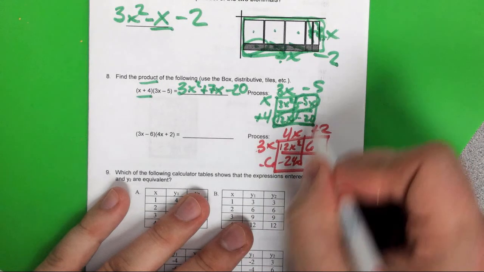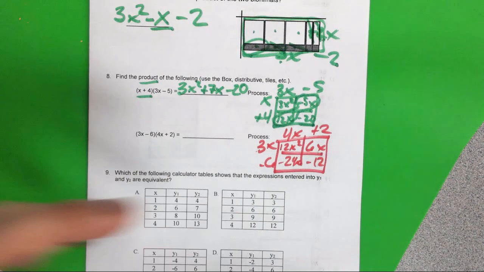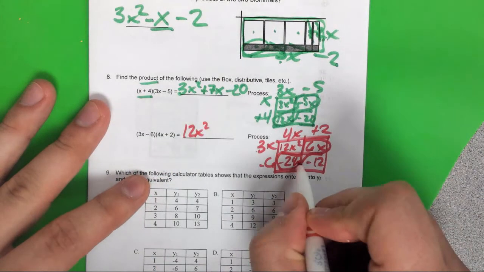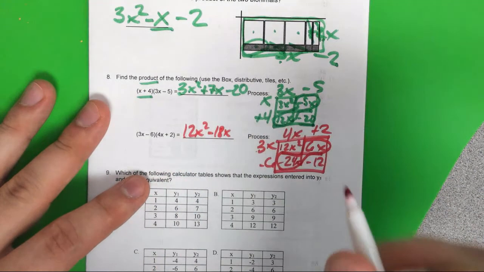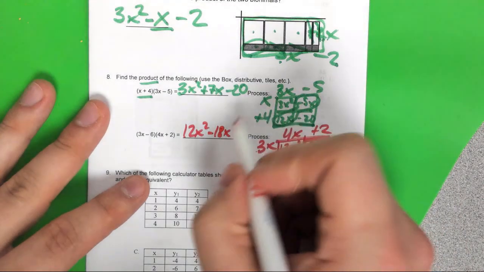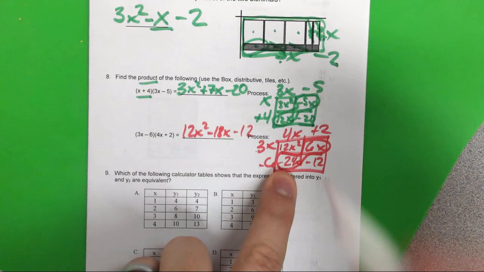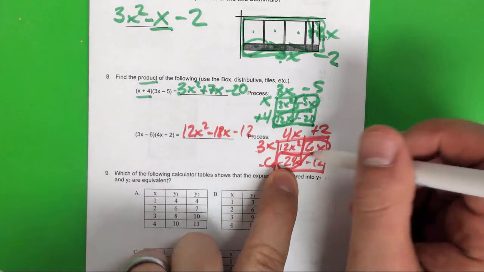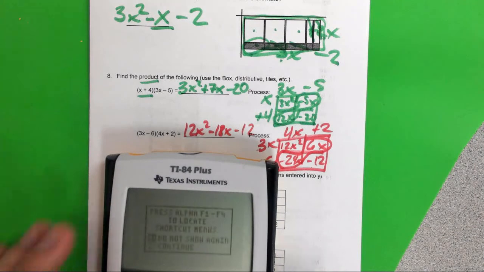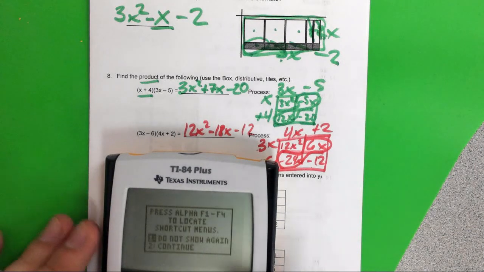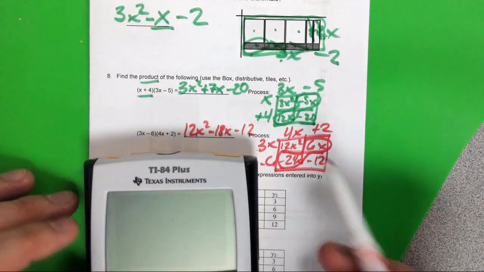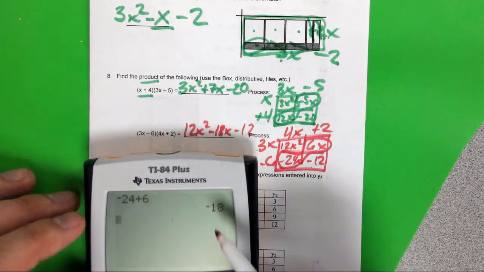Put them together, 12x squared, right here I've got negative 24 plus 6x is going to be negative 18x, and then minus 12. If you need help combining your like terms here, just put it in your calculator. Do the coefficients in the calculator. You got negative 24 plus 6, negative 18. So you see that's negative 18x's. Okay.